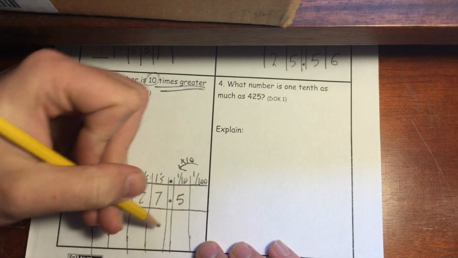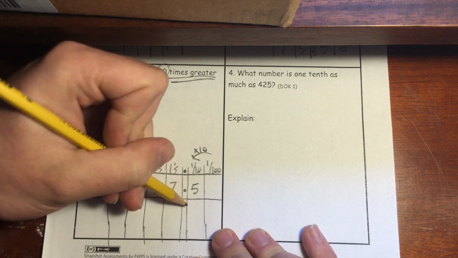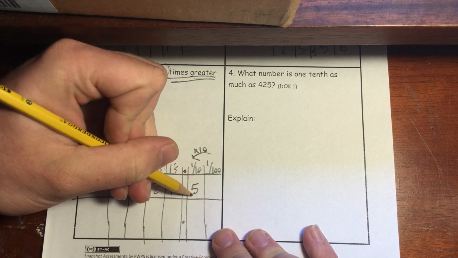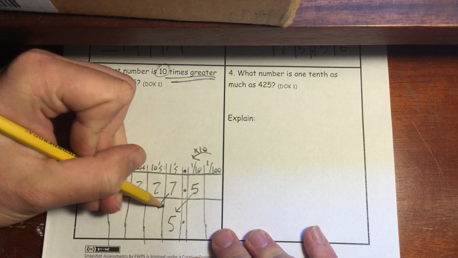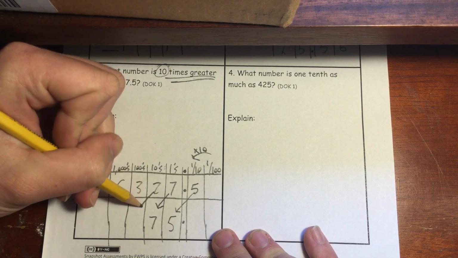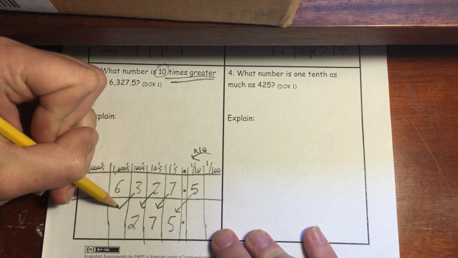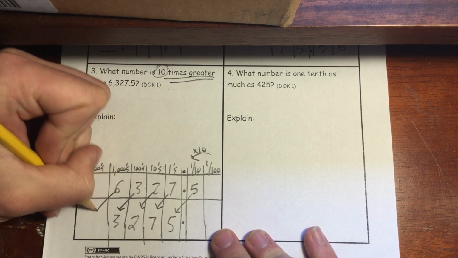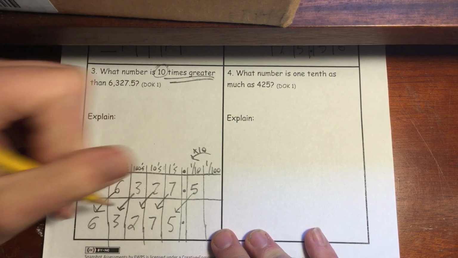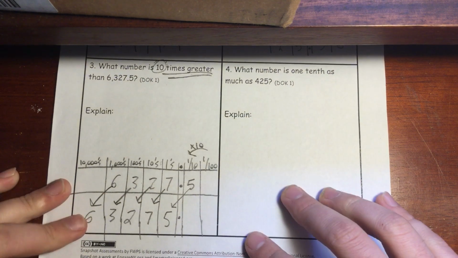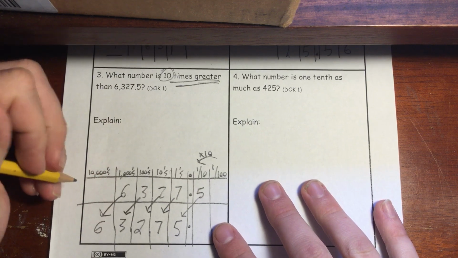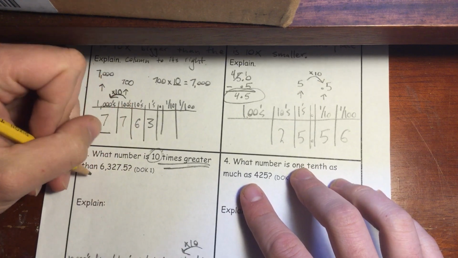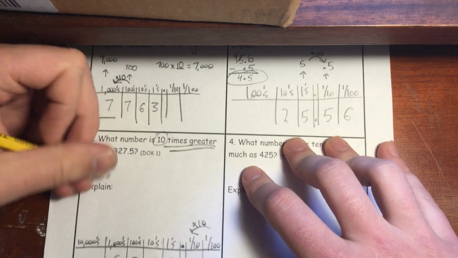This is a throwback to the beginning of the year. I'm going to leave my decimal point right there, and I'm going to move each one of these numbers with an arrow up one place value. Each one of those numbers is now 10 times larger, and so the number that is 10 times greater than 6,327 and 5/10 is 63,275.